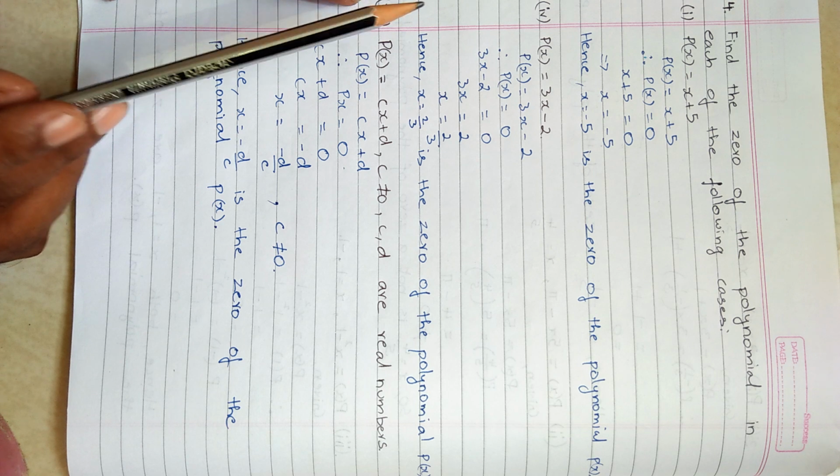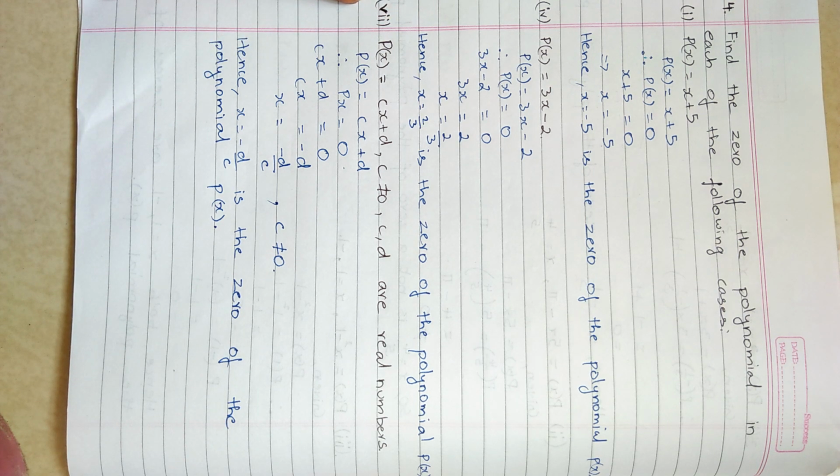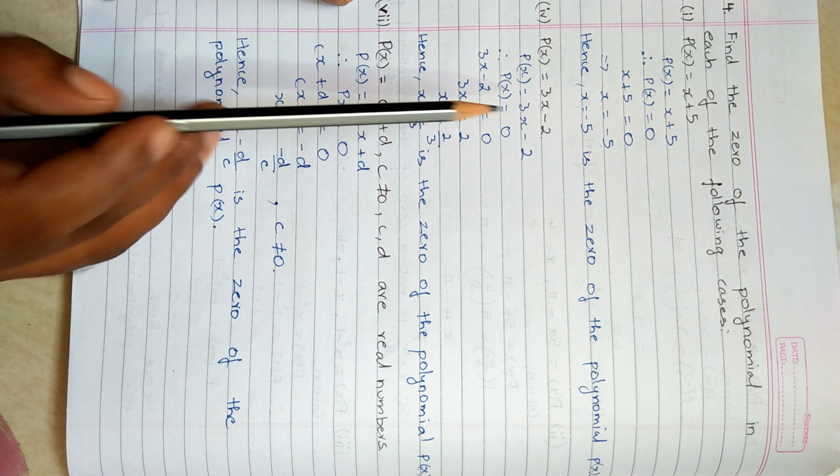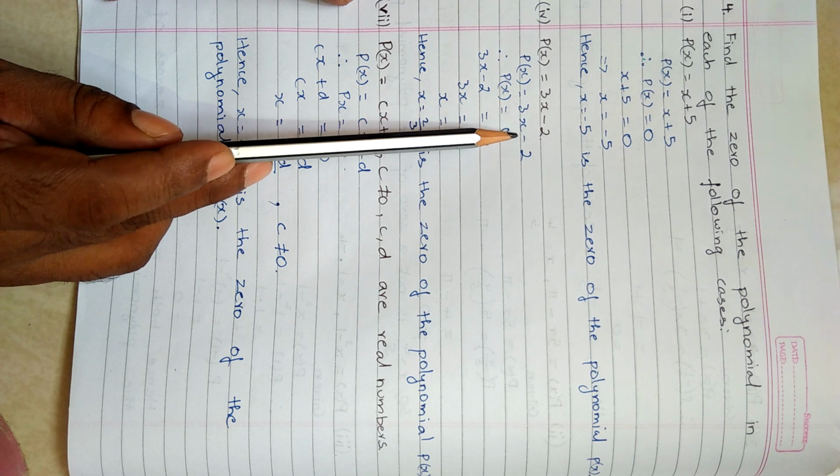The second and third ones are similar. P of x is equal to x minus 5, and the third one, p of x is equal to 2x plus 5. You can do it by yourself. Let's see the fourth one. P of x is equal to 3x minus 2. Same thing.